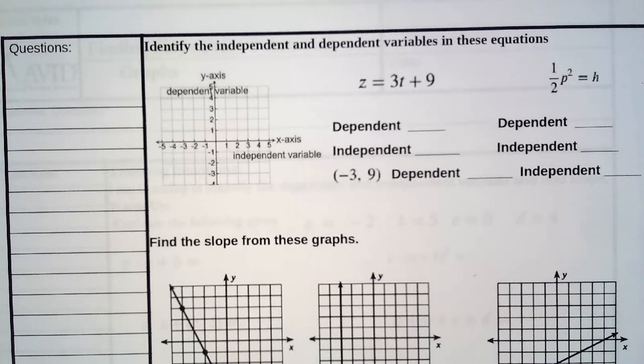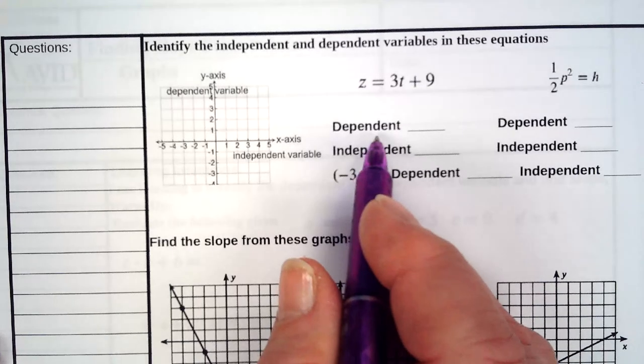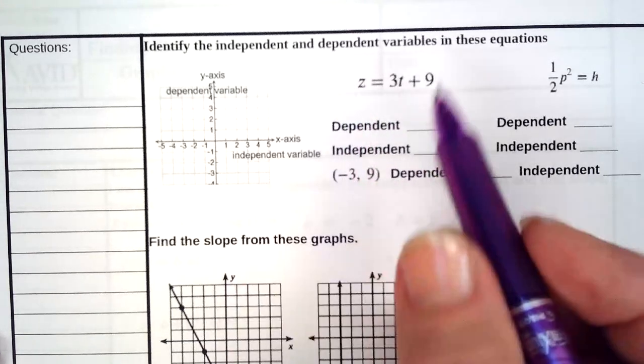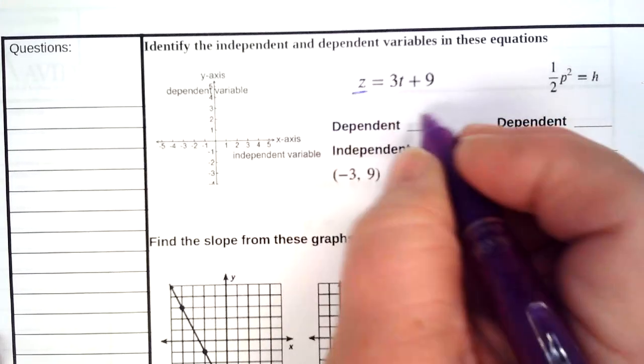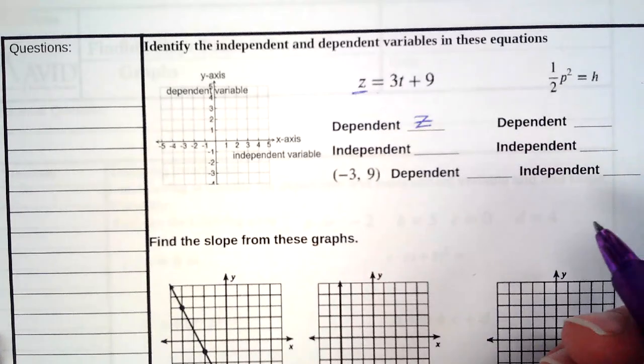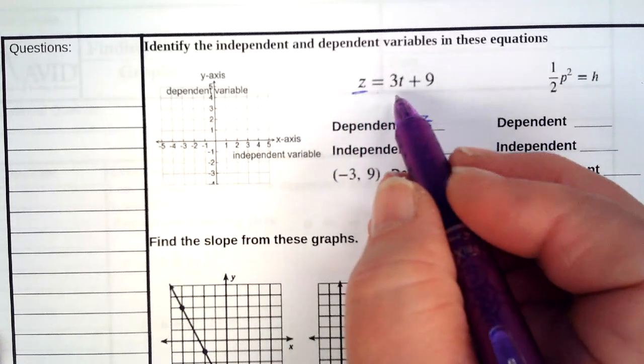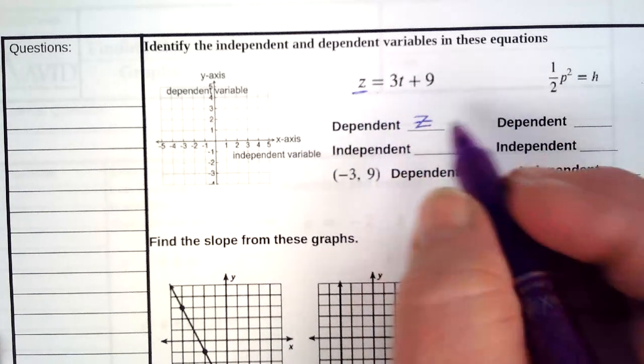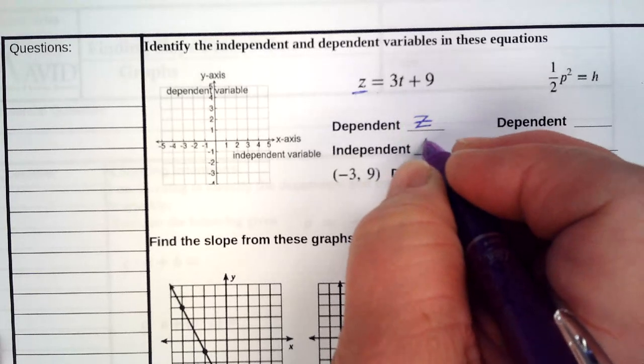Think about it. Which one has the effect on the other? So if I'm looking at the dependent variable, that is my output. So in this case, the dependent, my output is z, because that's what it is equal to. This value depends on what I put in for t. My independent is t.